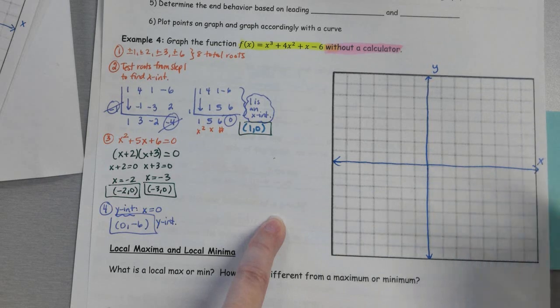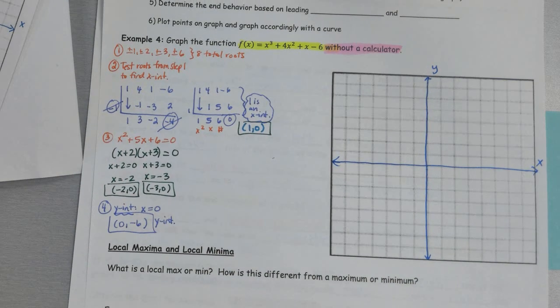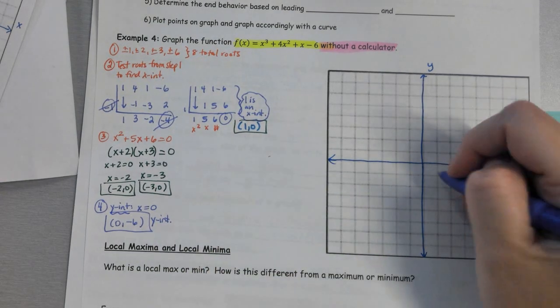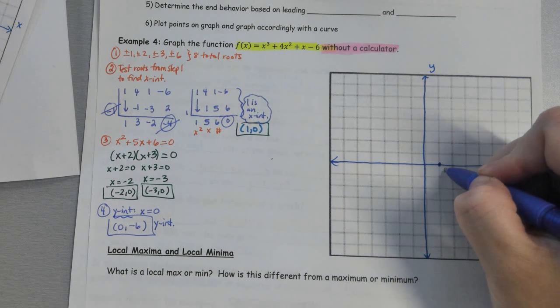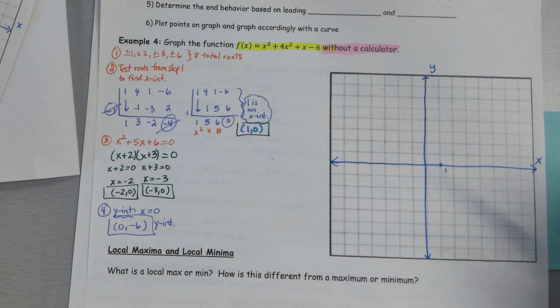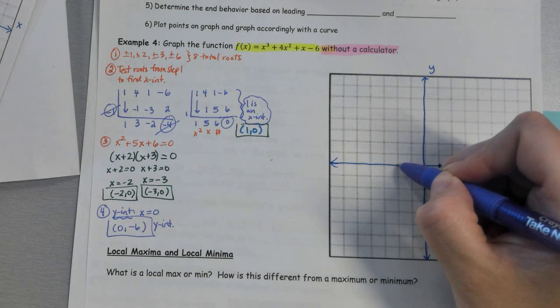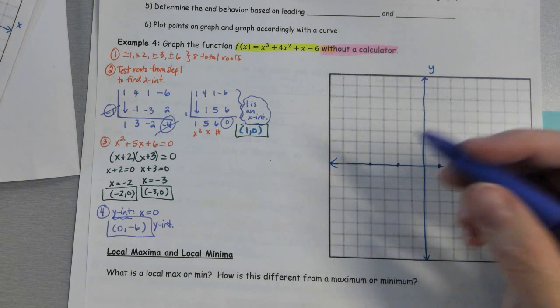Here's my x-axis. And the first thing I'm going to do is just start plotting those points, okay? So I have 1, 0. So right here, 1, 0. And then this is going to be -2, 0. And then -3, 0.